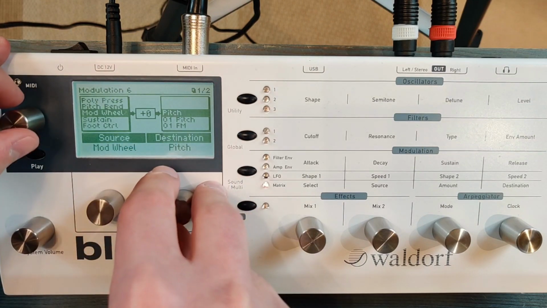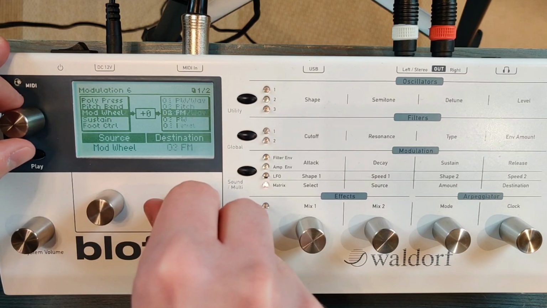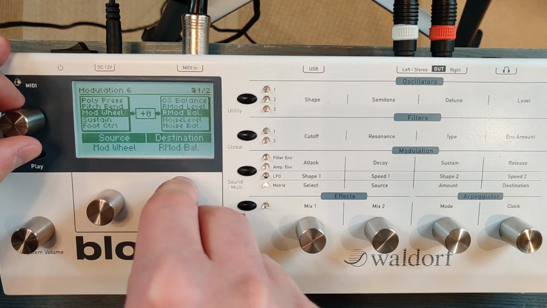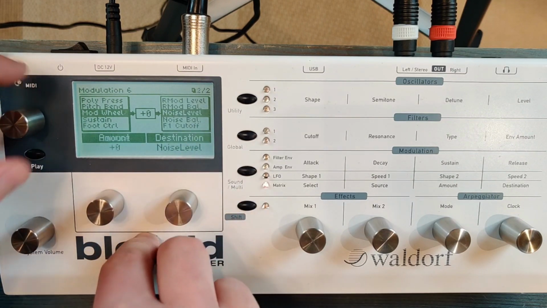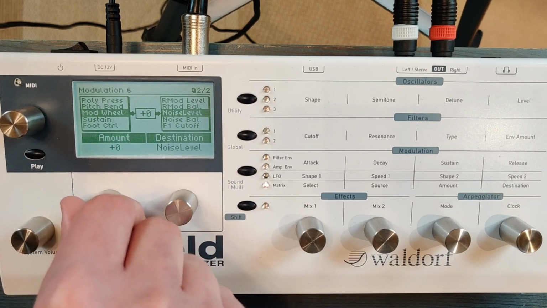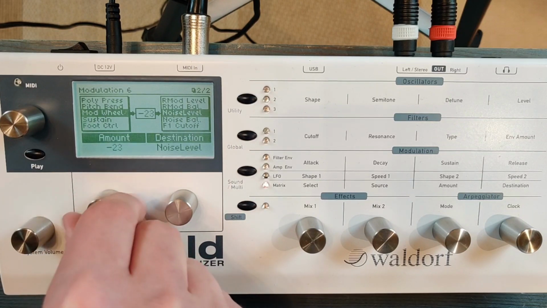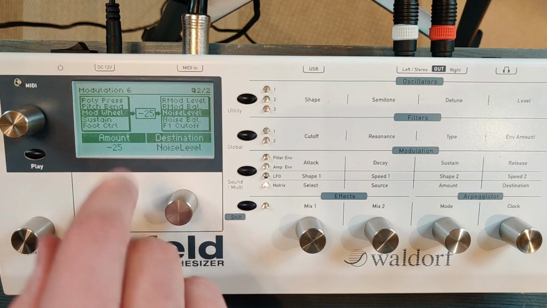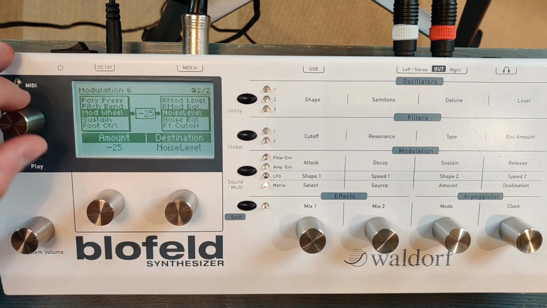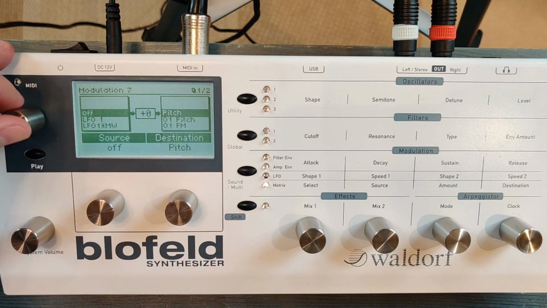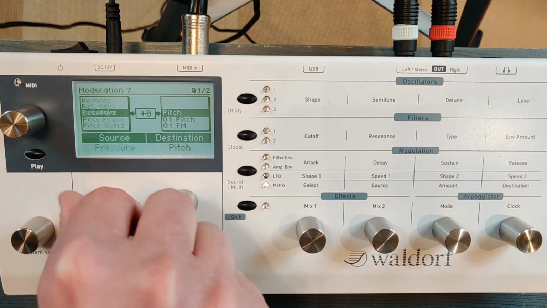Now we can change the noise level with an amount of -25, so we are going to reduce the level of the noise oscillator with the modulation wheel. We can also change the impact of the second LFO by modulating modulation slot 2.